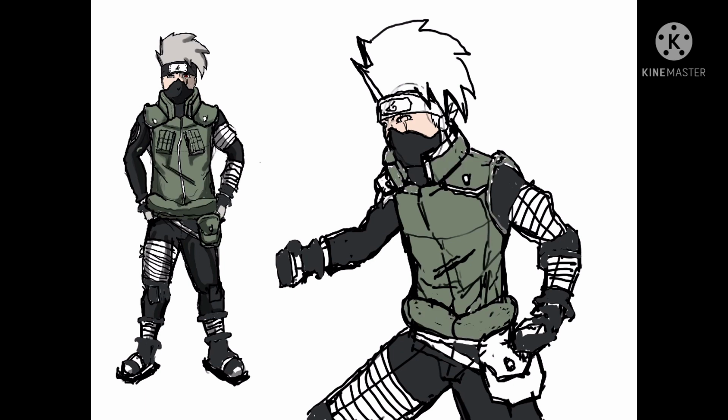Again, green, and then a dark blackish gray for the undershirt and pants, and headband, and then the hair is gray. Yeah, and that's pretty much Kakashi. We're just finishing up a little bit, maybe just a little bit of shading, but that's how you draw Kakashi from the front and from the side view.